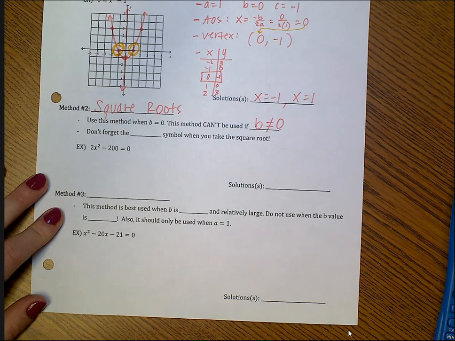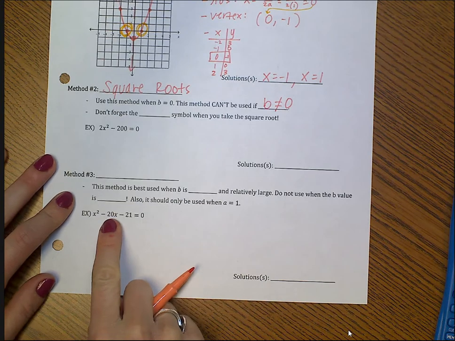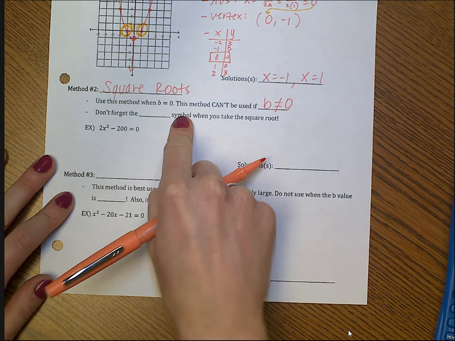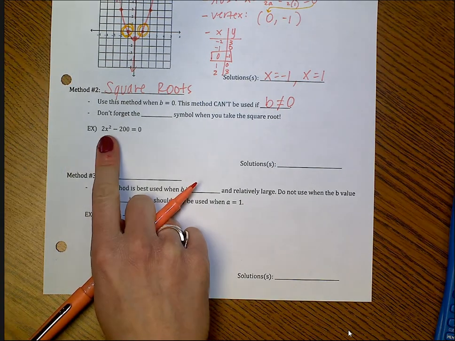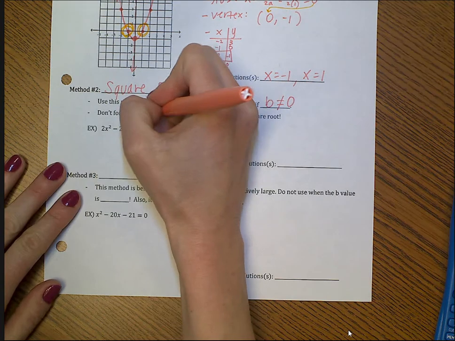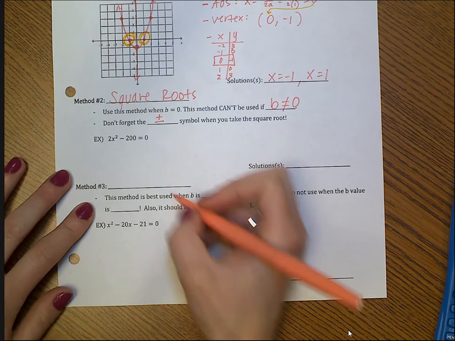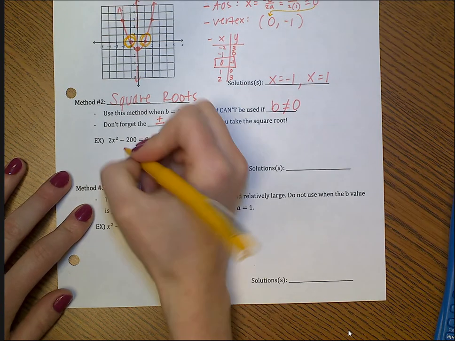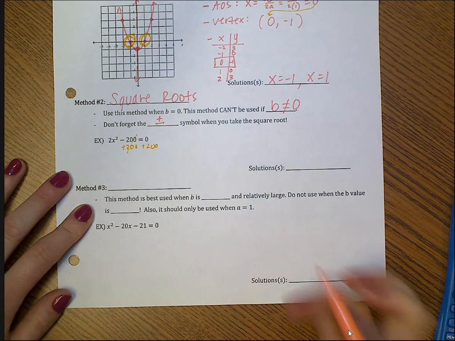So if you have a b value in there, like this example right here, I have that -20x in the middle. If that's there, you cannot use square roots. But if it's not there, square roots is the method to pick because it's the easiest, it's the quickest. I will say do not forget the plus or minus sign when you take the square root of both sides. That's the most common mistake. So if I see the b value is not there, I'm just going to get x squared by itself.